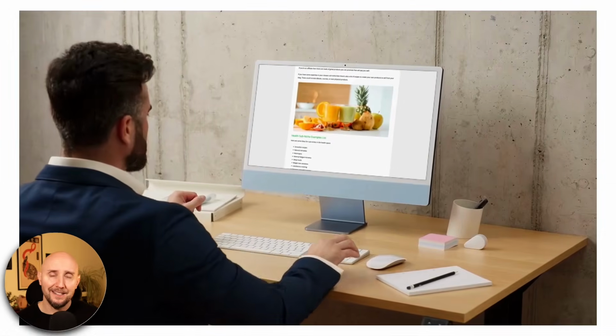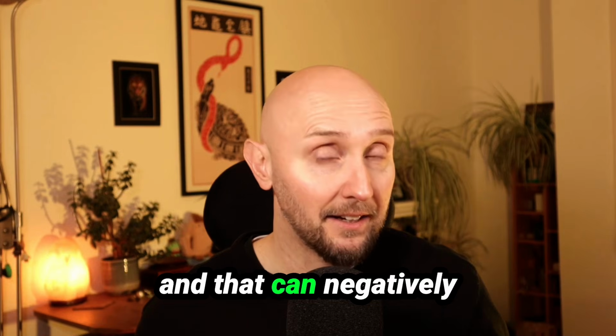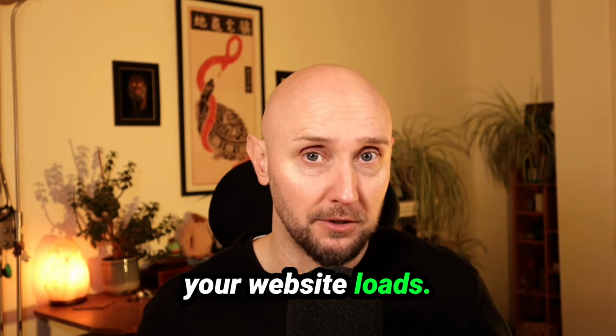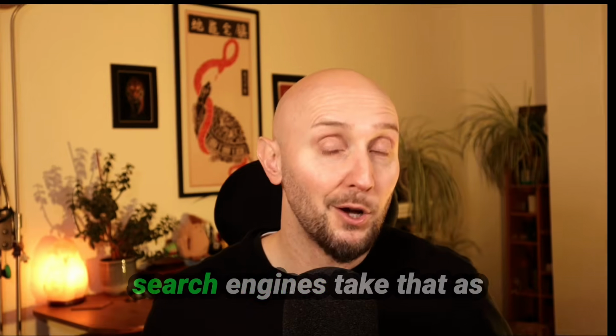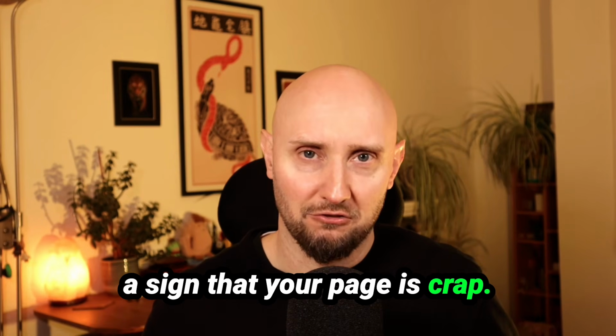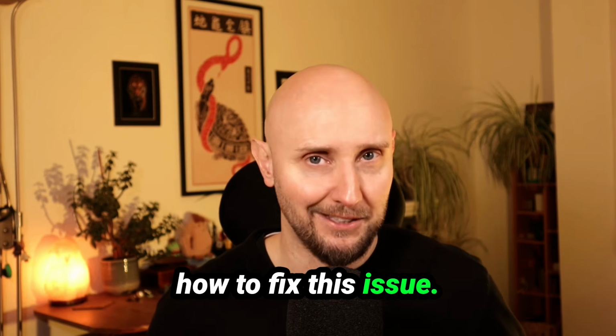So the issue is related to the images that you use on your website and in your articles. See, most people upload images direct from their phone, or images with massive file sizes or the wrong file type, and they don't compress them, and that can negatively impact how fast your website loads. So you can write a great article, but if your page loads slowly, then people often leave before they even read it. And when people leave quickly, search engines take that as a sign that your page is crap, and as a result, search engines drop your rankings. So let me show you how to fix this issue.